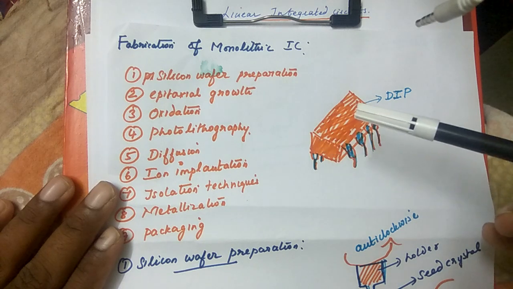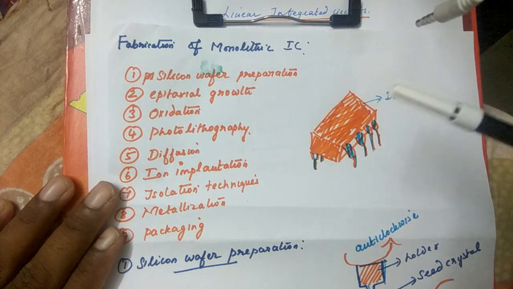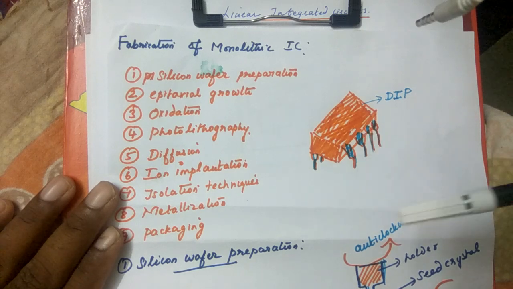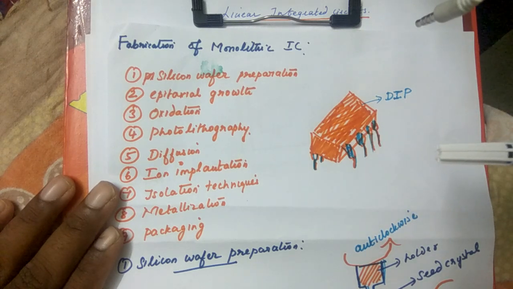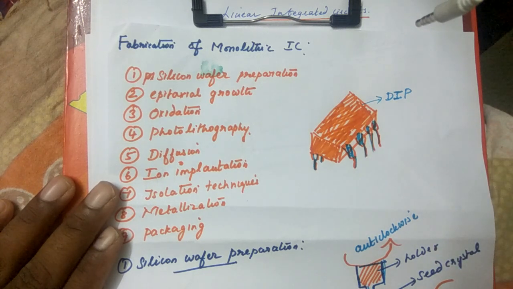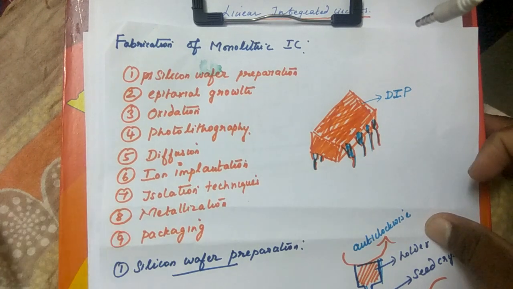is nothing but forming an integrated circuit on the silicon wafer, and the chip is packed in a package, a plastic or ceramic or metal. From that package, pins are drawn and it is connected to the external world.